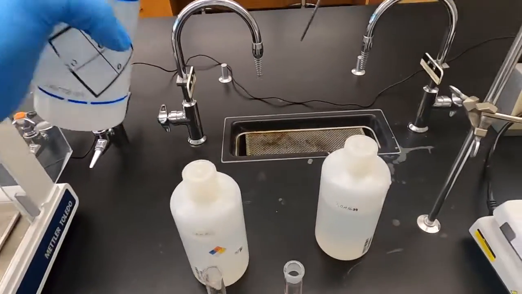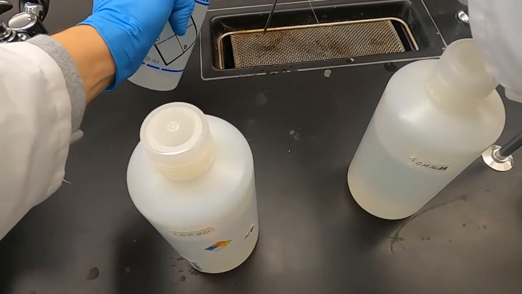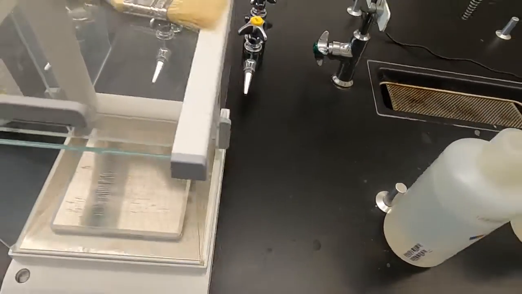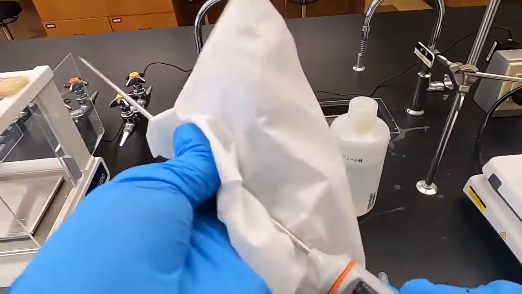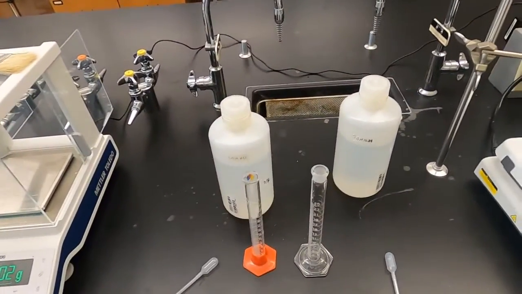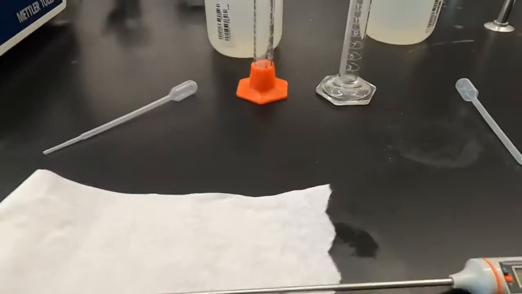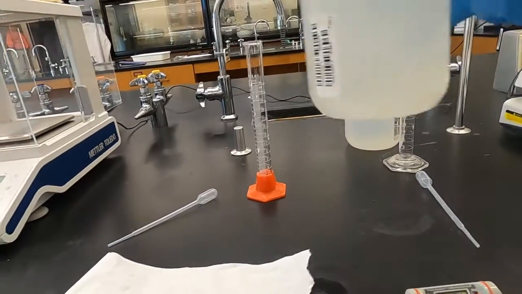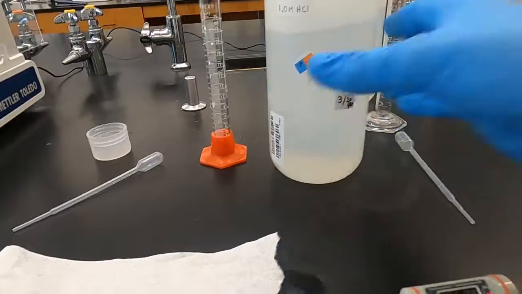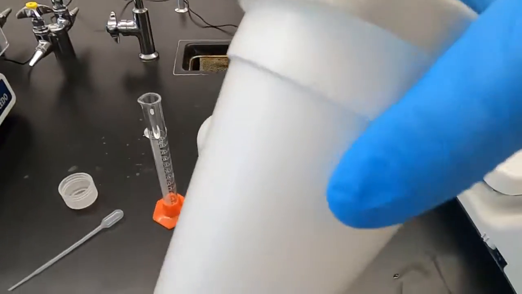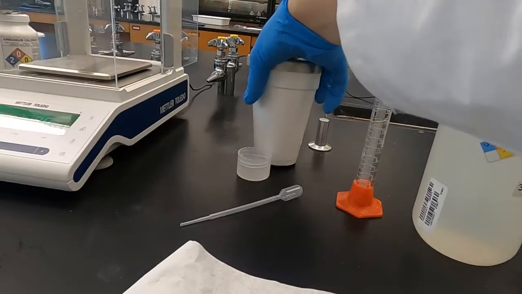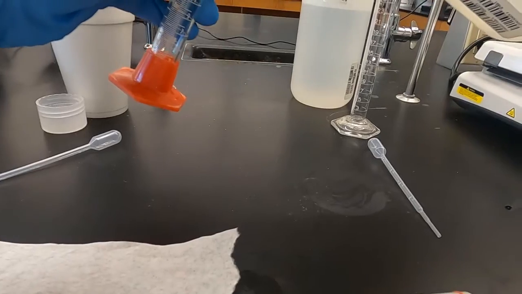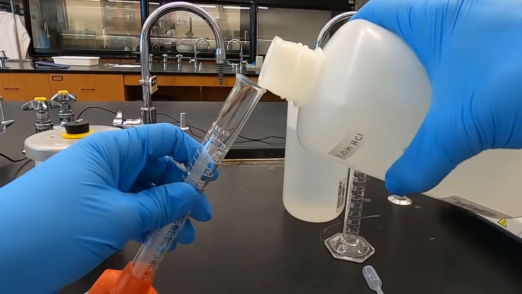We need to record the temperature of the hydrochloric acid and the sodium hydroxide, and a paper towel at the ready so that when we measure one, we're not causing a reaction in the other one. So we'll start with the hydrochloric acid in the red graduated cylinder. We have a clean calorimeter ready to go. We don't really need that stirrer in this one since it's a liquid. We'll just swirl.